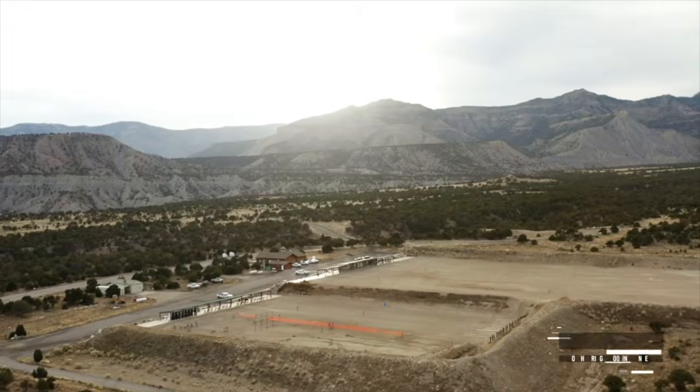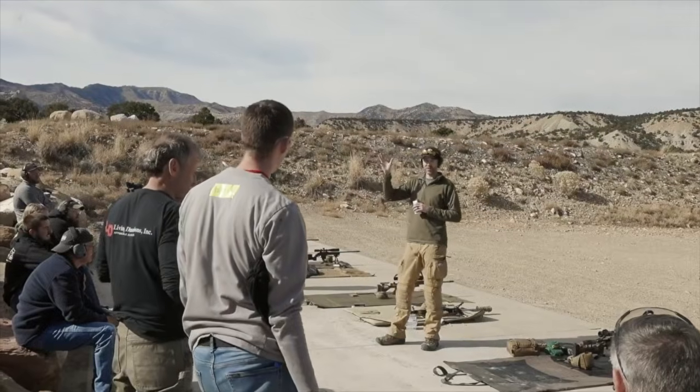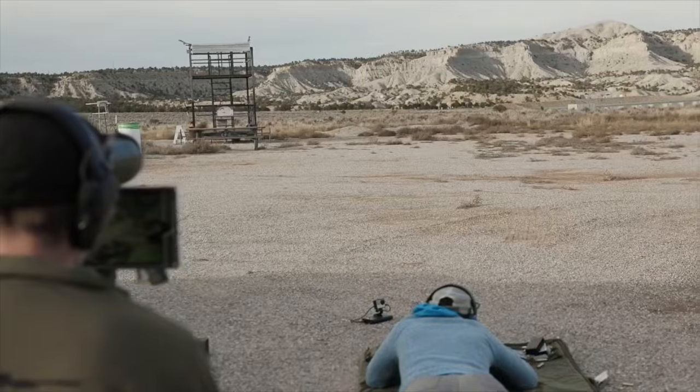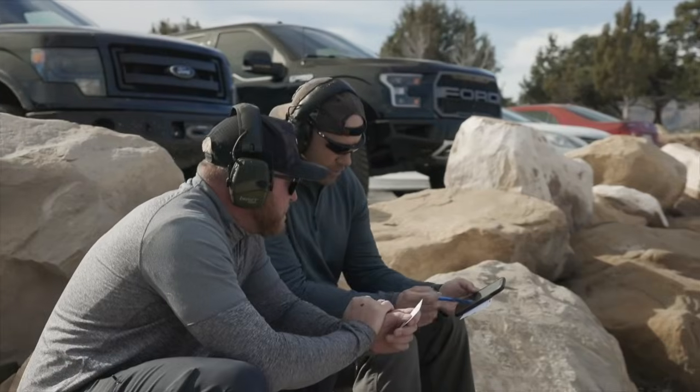Hey, my name is Bryce Bergen. I'm the founder of Long Range Shooters of Utah and the chief instructor here at our range. We teach an intro to long range class at North Springs Shooting Range in Price, Utah, one of the most phenomenal facilities in the world, and the class is awesome. We're going to cover heavily the fundamentals of marksmanship, which is going to be a proper position, achieving a natural point of aim, proper breathing, trigger control, and spotting your own shots.